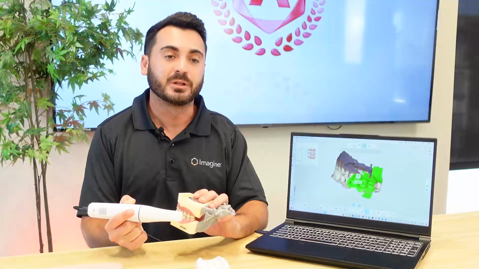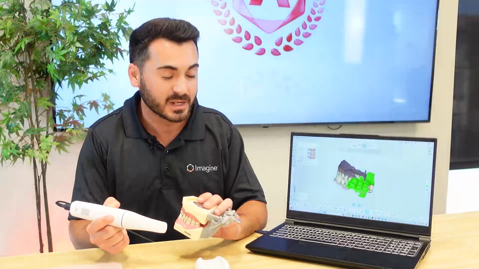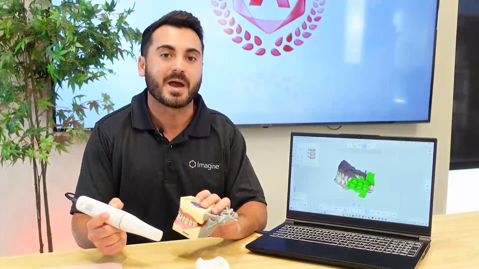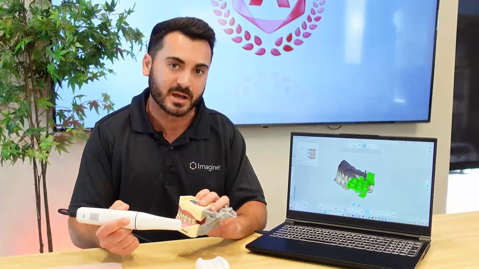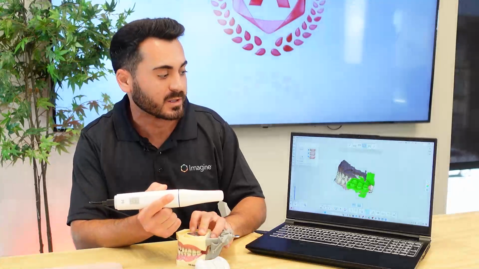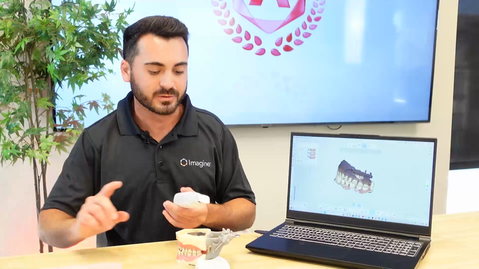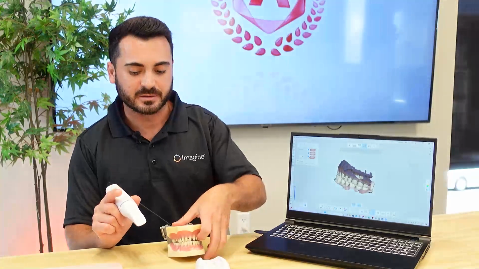It is possible for the occlusion to be captured immediately, but we always recommend picking up at least 3 to 4 teeth on both sides. So now that we've picked up one side, we can go ahead and switch to occlusion 2 and do the same exact thing on the other side.